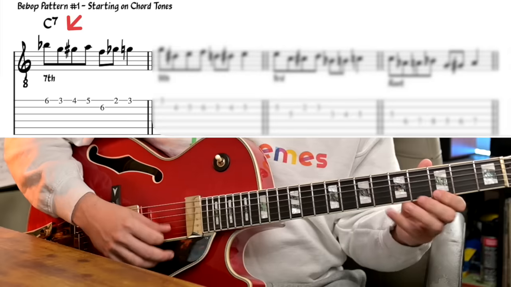What's so genius about this is if you do that in succession, like I just did, you start on the chord tone on the downbeat, and then your last note is also a chord tone on a downbeat. So just that whole phrase by itself works really well as an embellishment of just this idea.